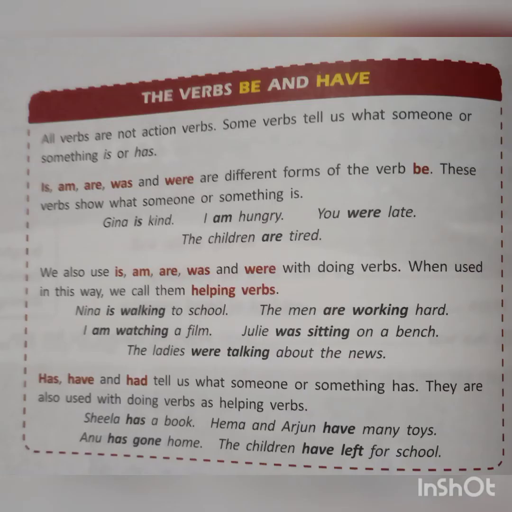The verbs be and have. All verbs are not action verbs. Some verbs tell us what someone or something is or has. He or she is, or he or she has. You can see here, is, am, are, was and were are different forms of the verb be.